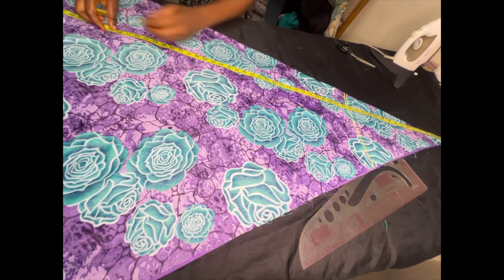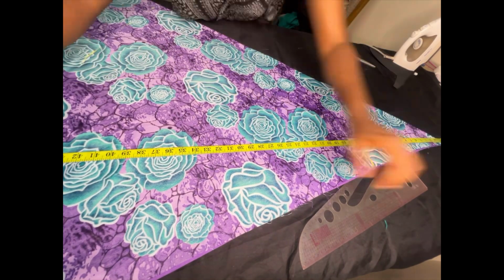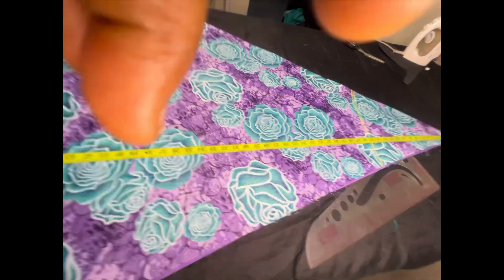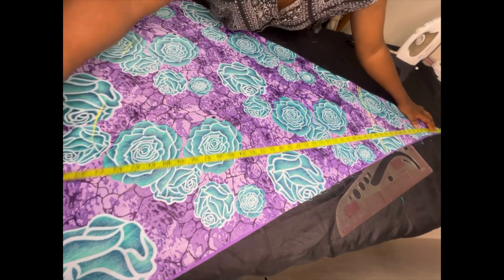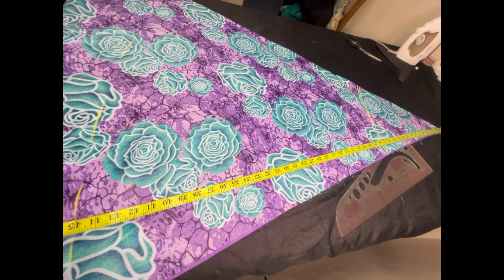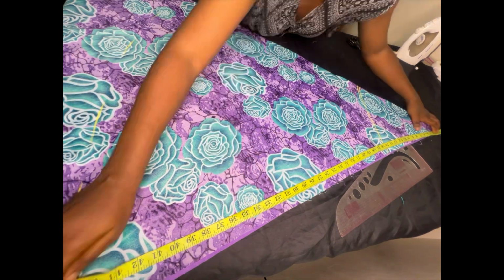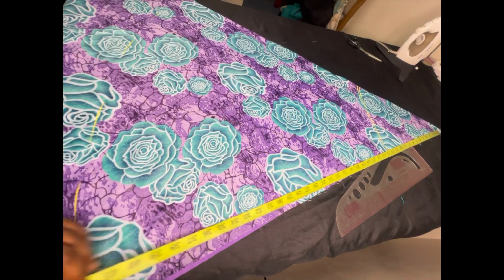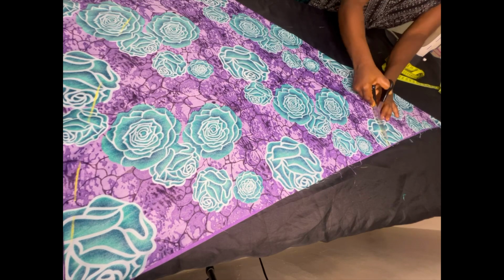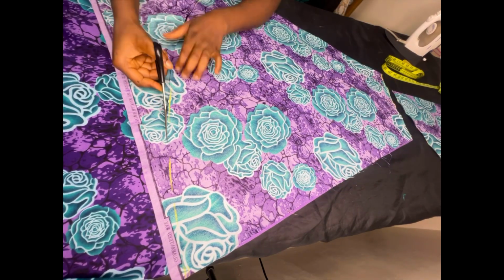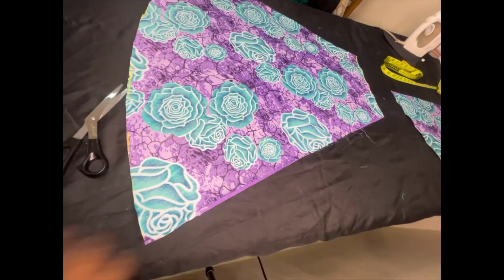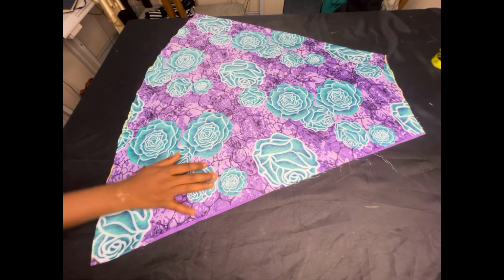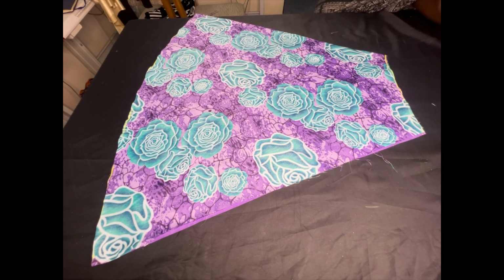And now I'm just going to take the actual length of this dress. Now, as you can see from the video, I'm taking the length from the upper part to get the actual. As you can see, this is how I'm doing it. It gives you a more rounded measurement when you take it that way. And then I'm just going to go ahead and cut this out. So this is what I have for the back part of this dress.